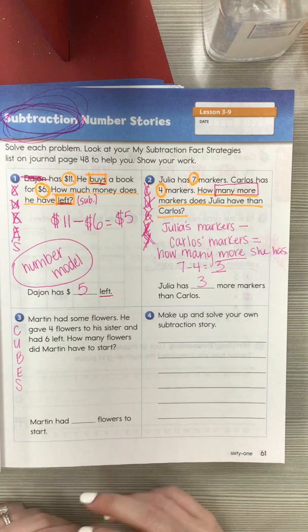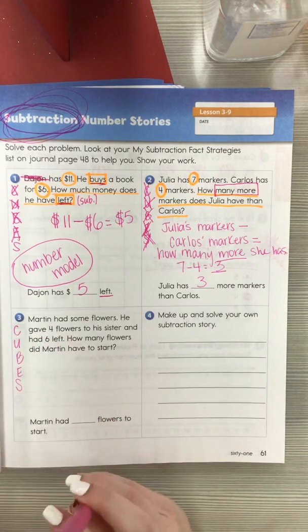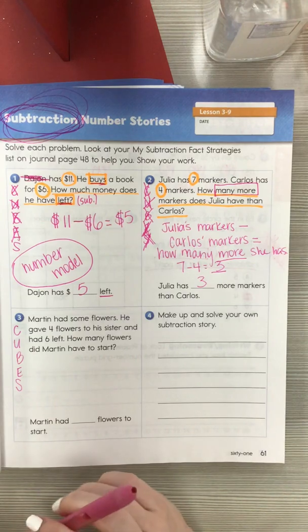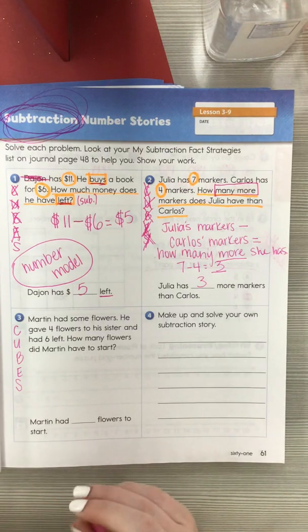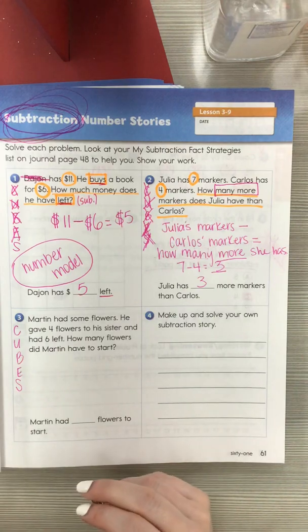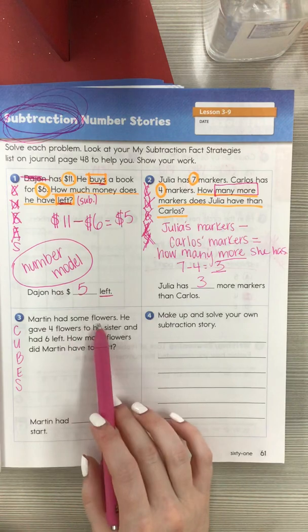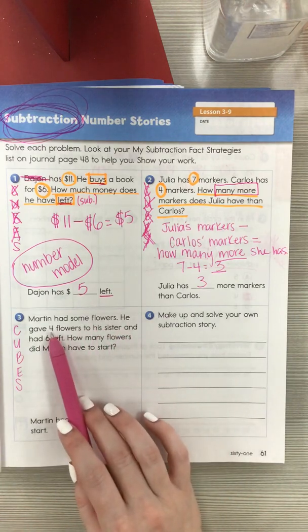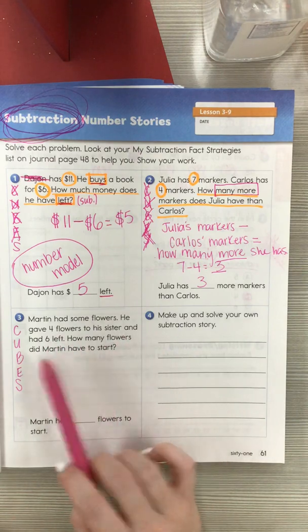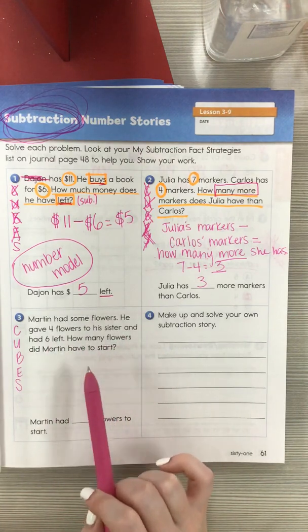Okay, let's restart the whole process. I'll read it to us. Actually, someone else want to read it nice and loud? Mia, go for it. Loud and proud so I can hear you at home. Martin had some flowers. He gave 4 flowers to his sister and had 6 left. How many flowers did Martin have to start?